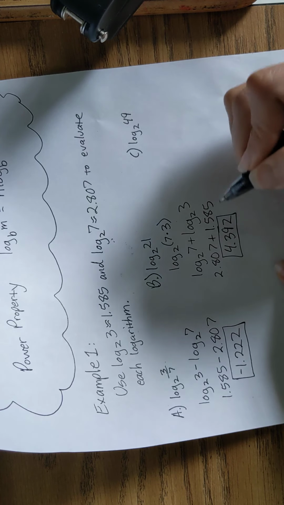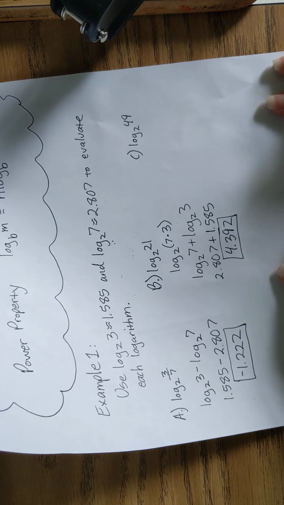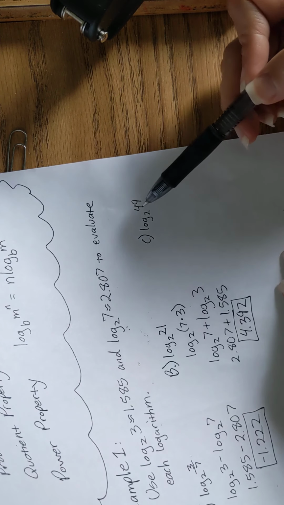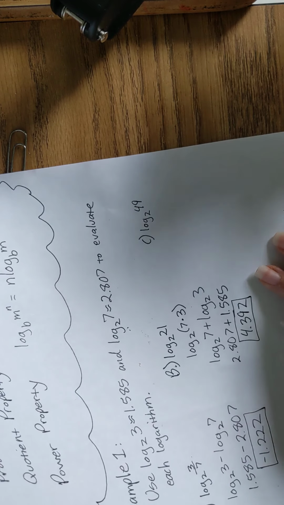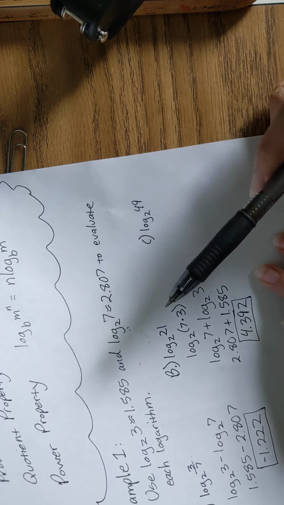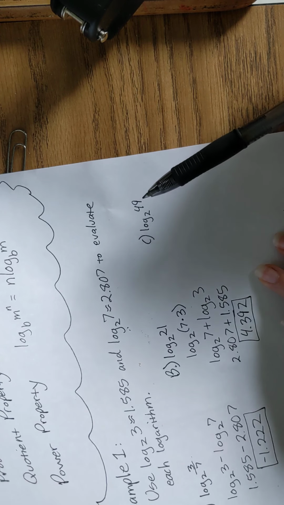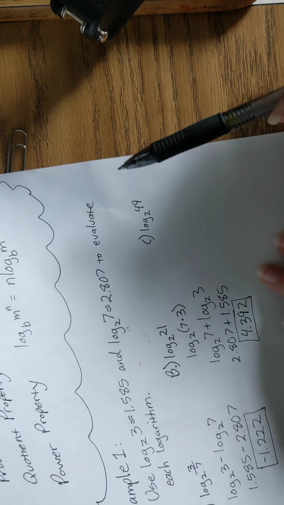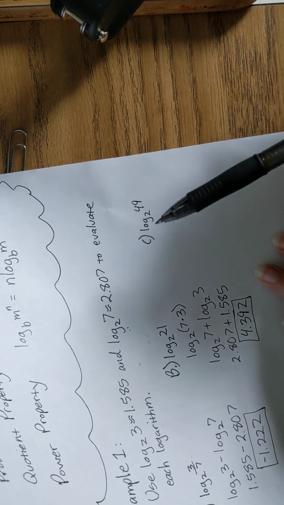And that is my answer there. Okay, let's go to the next one. This one is log base 2 of 49. So that is not a product of 7 and 3, but I do know that I can use 7 and square it to get me 49, right? So let's rewrite it like that.